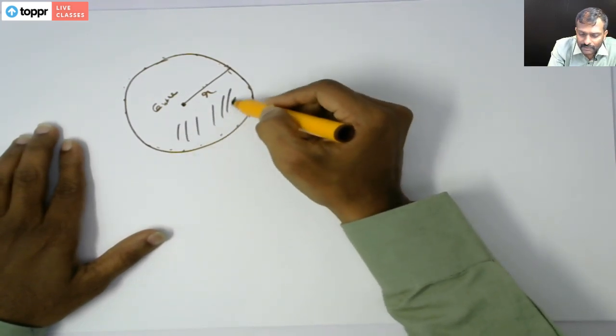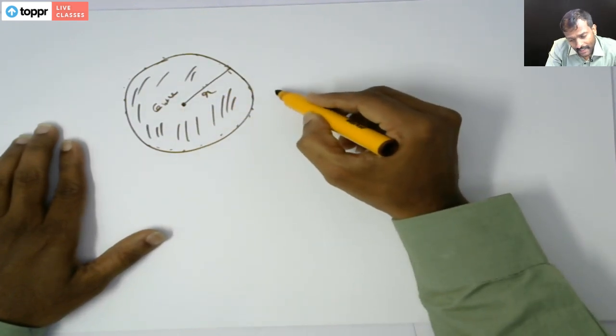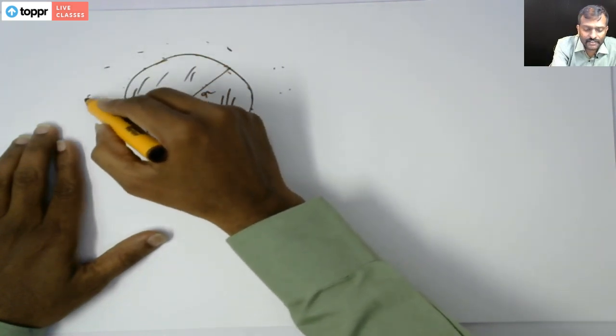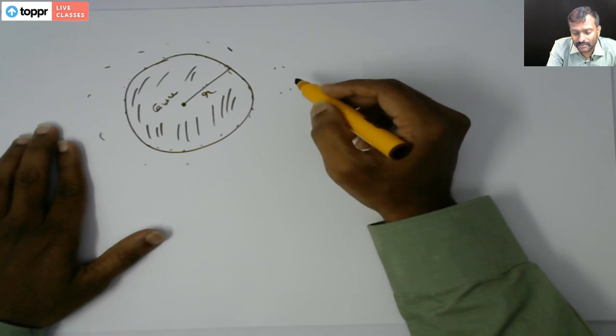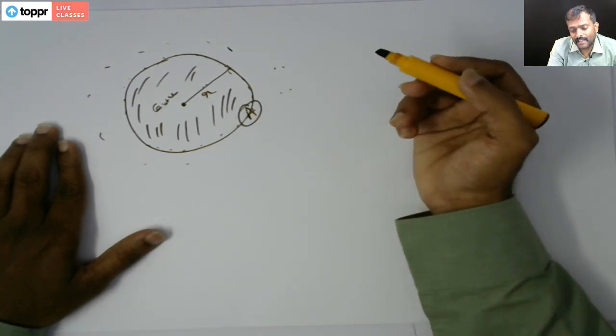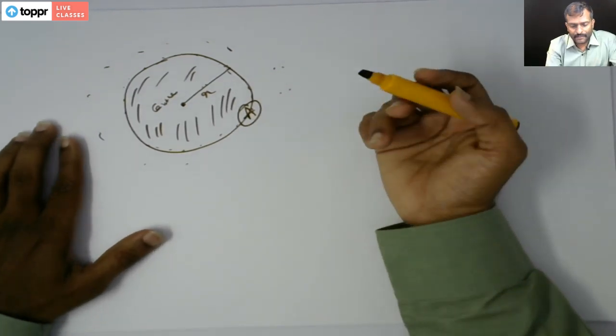The place inside is called the interior region of the circle, and this is the exterior region of the circle. If I say A is a point on the circle, the point should lie on it.